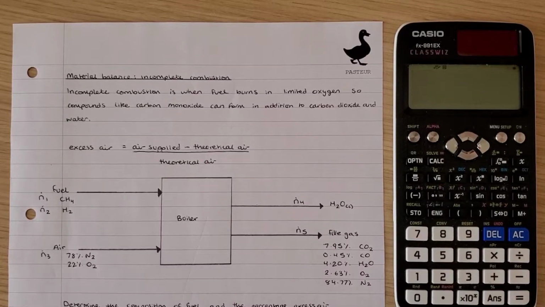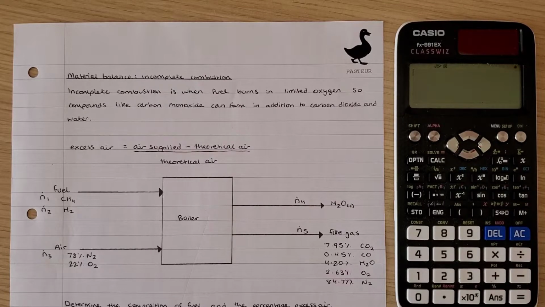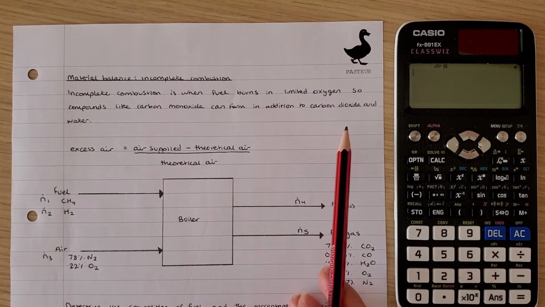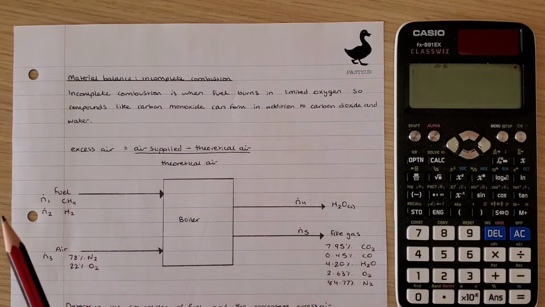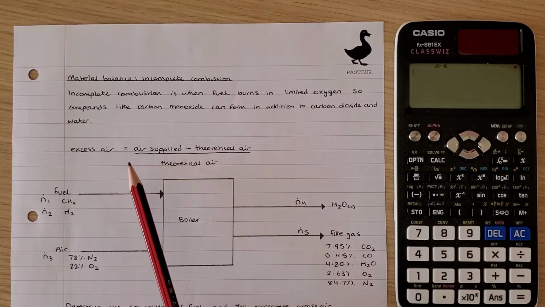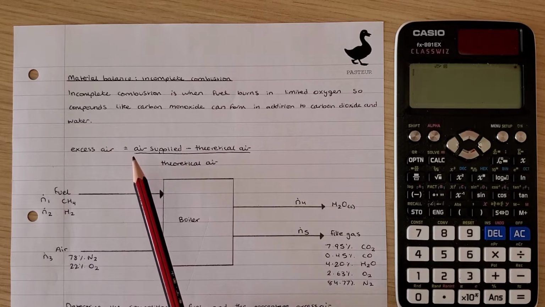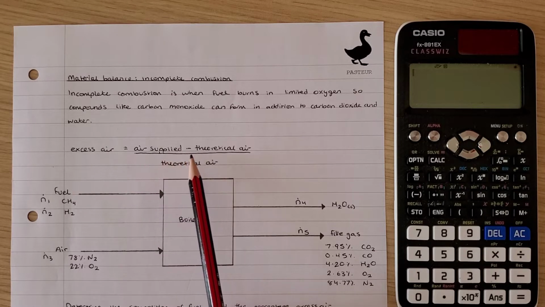In this video we're going to go over material balance with incomplete combustion. Incomplete combustion is when the fuel burns with limited oxygen, so compounds like carbon monoxide can form in addition to carbon dioxide and water. We may also need to calculate excess air, which is the air supplied minus the theoretical air, divided by the theoretical air.